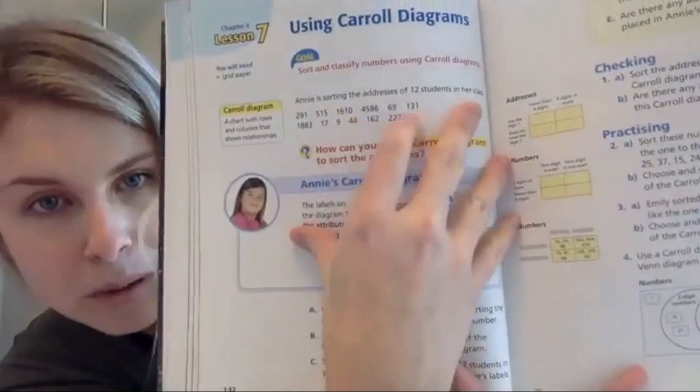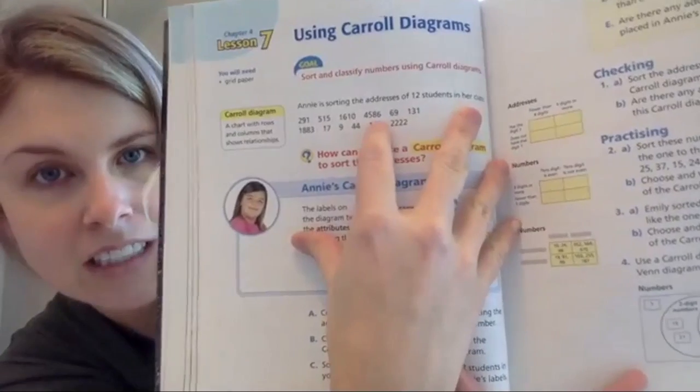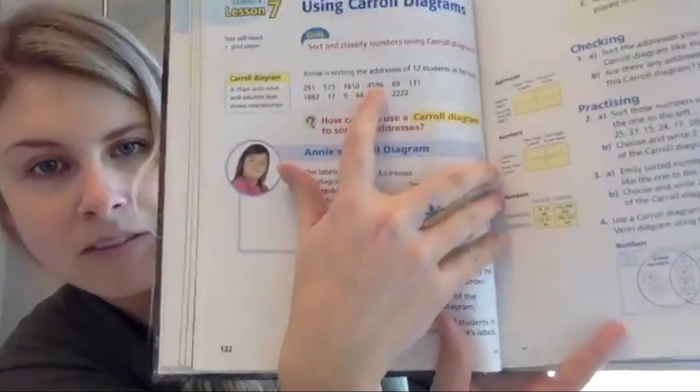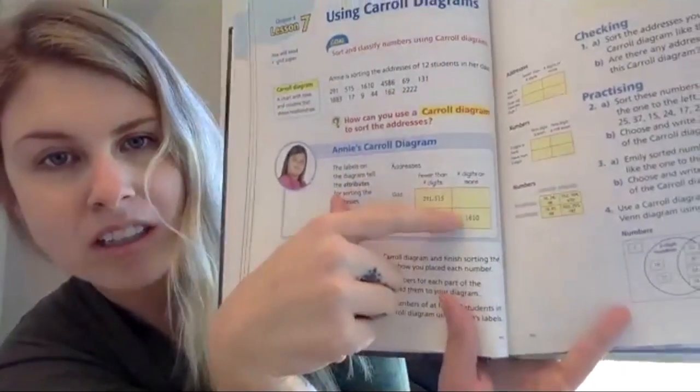Does anybody have questions about those labels? No? Okay. So if that's the case, they've done 291, 515, and 1,610. So let's look at the number 4,586. That's the next number in here. If we're putting that number into one of these boxes, where would it go? What's the first thing we should look at? What's the first characteristic of the number? Cam?